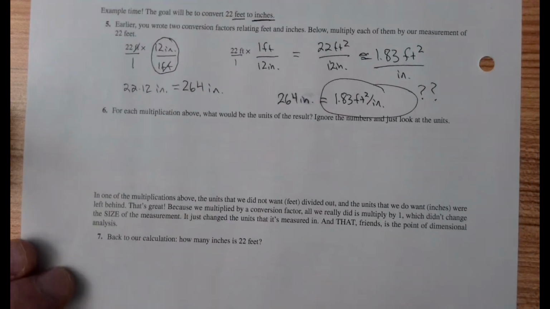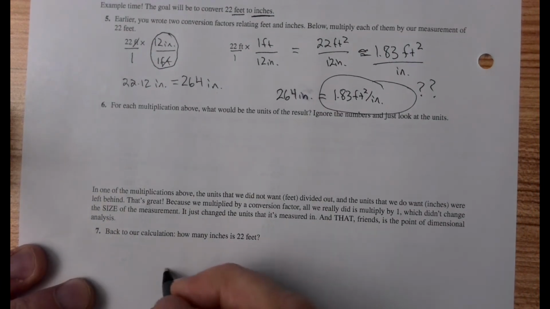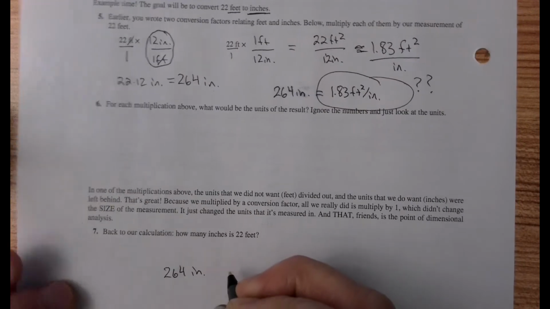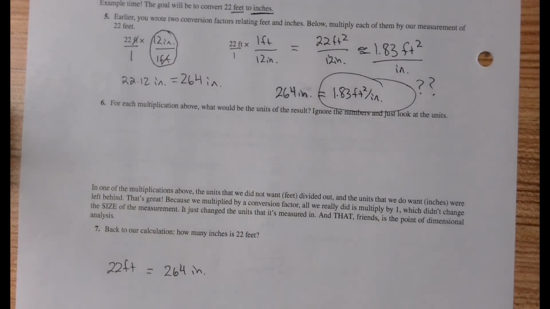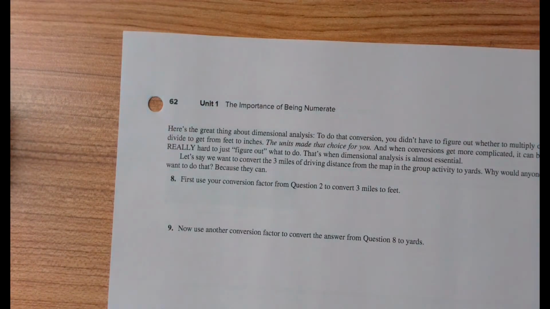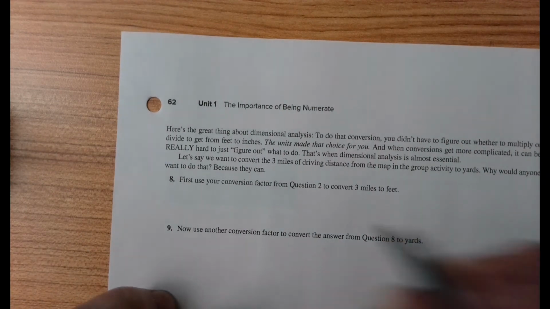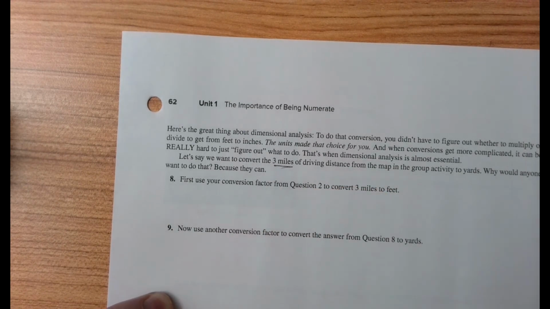So back to our calculation, what is it? There it is, 264 inches is equivalent to 22 feet. These are equal statements. So let's go a little further with this and do something slightly more challenging. Our goal here is to convert 3 miles into yards for starters.